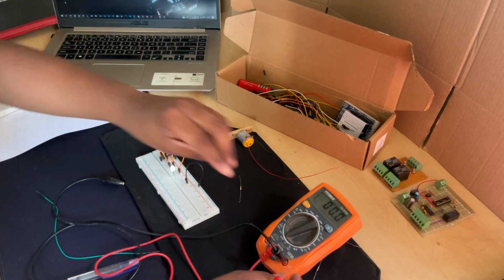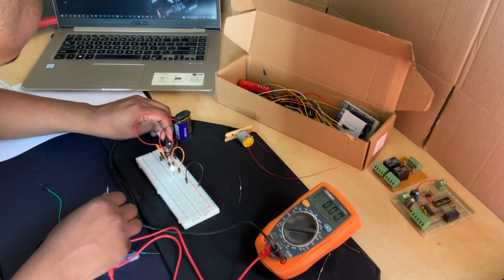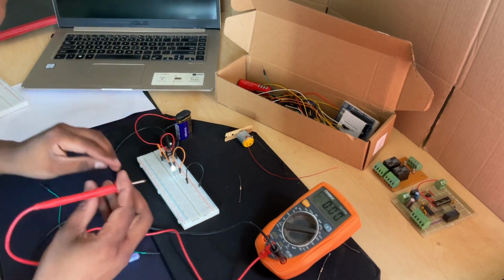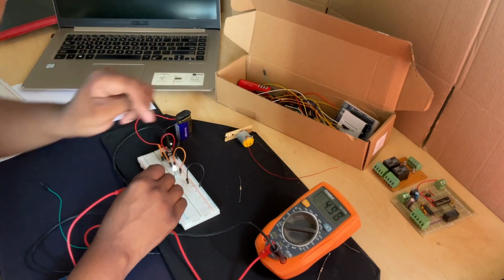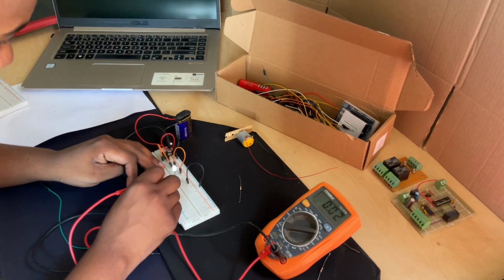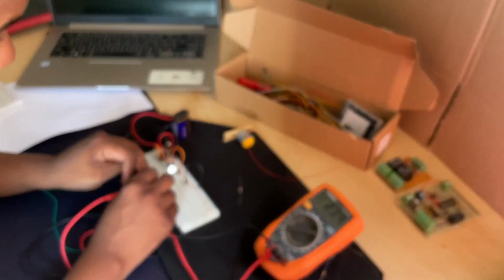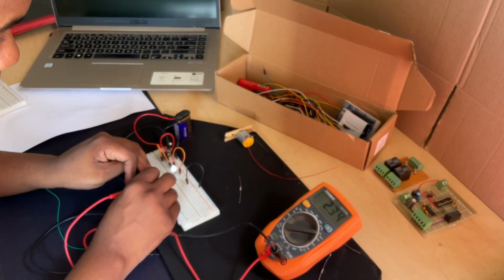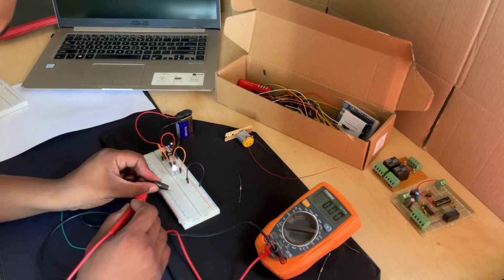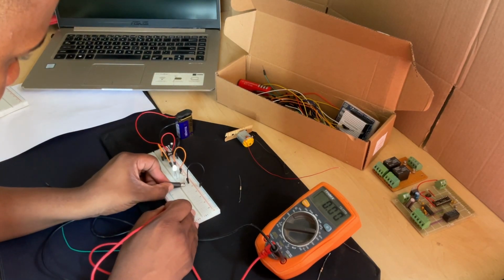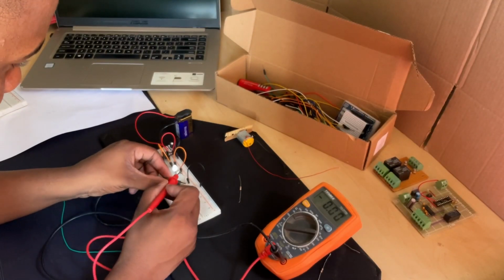We start by placing the multimeter in voltage mode and making sure that the negative lead is connected before we start measuring. So this is the total voltage across the circuit, and over here we get the voltage across the LED, meaning that the LED consumes 2.34 volts. And over here we're getting the voltage across the resistor.